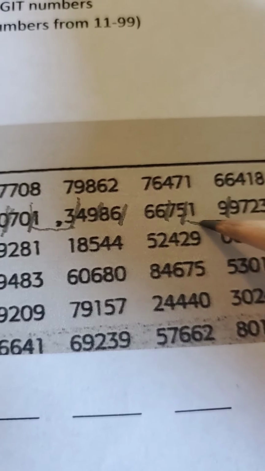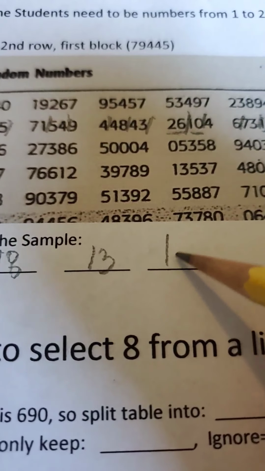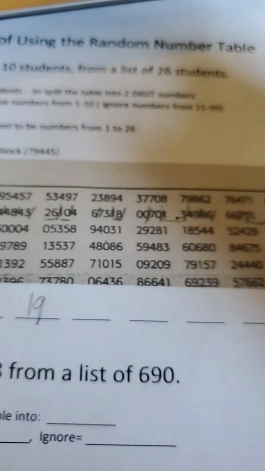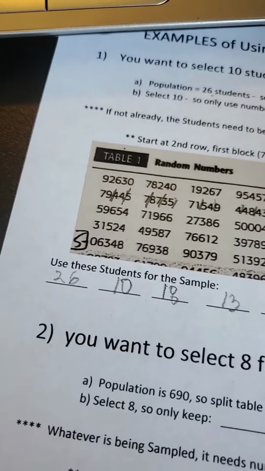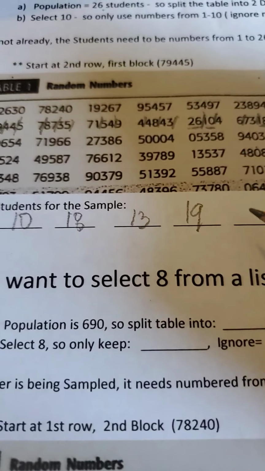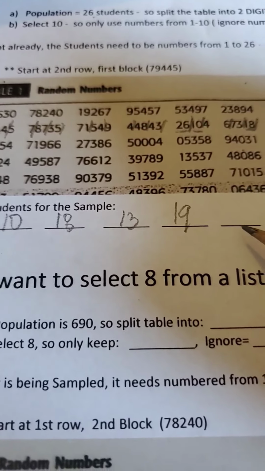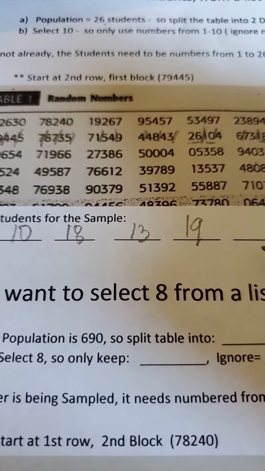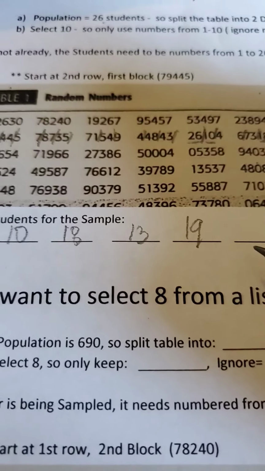19, that is considered 19. There is a student 19. I'm not sure if it's going to come up in this random sample, but it did come up in one of them before spring break. If I already have student 18, and if I pull up a student 18 again, you ignore that because you don't want to sample the same kid twice.